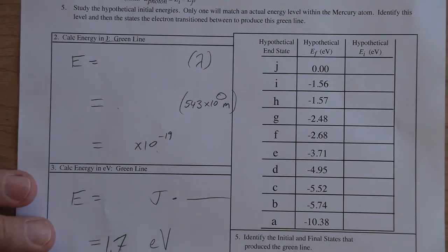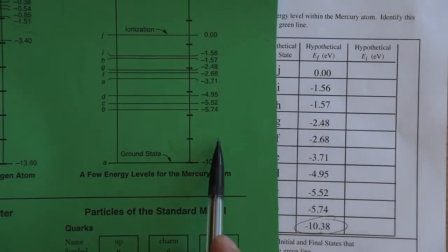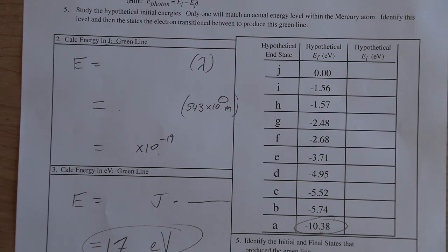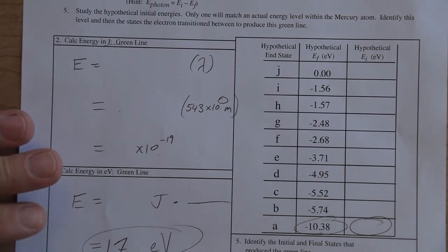So what you're going to do is figure out with this number and this number where it would have started if it fell down 1.7 and landed at the bottom 10.38. Where did it start? You do something mathematically with these numbers, and then you fill in the answer there. Go ahead and make that calculation now.